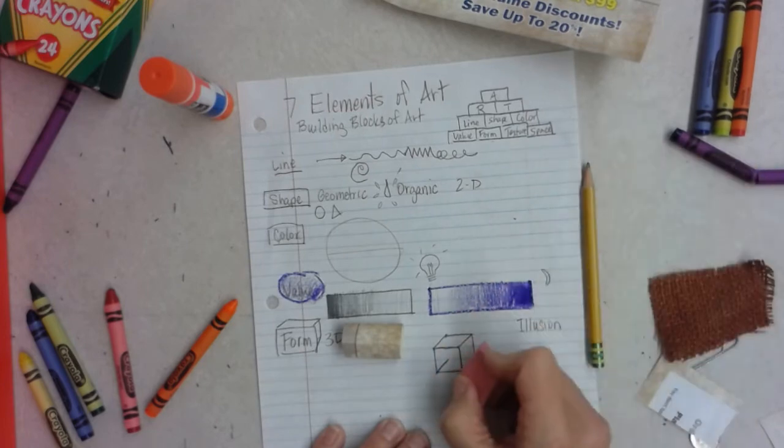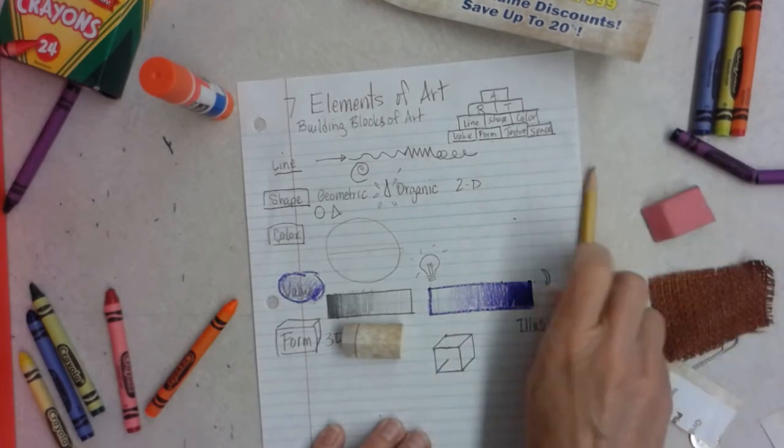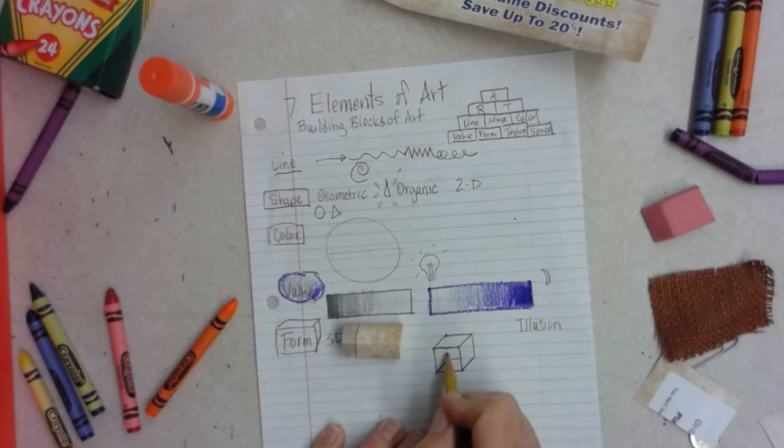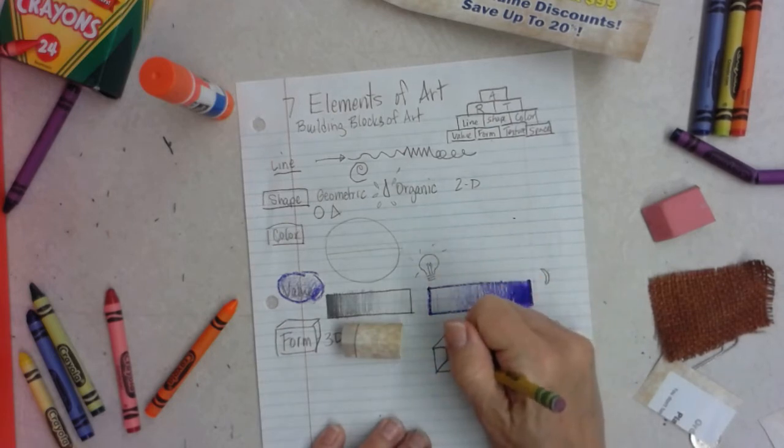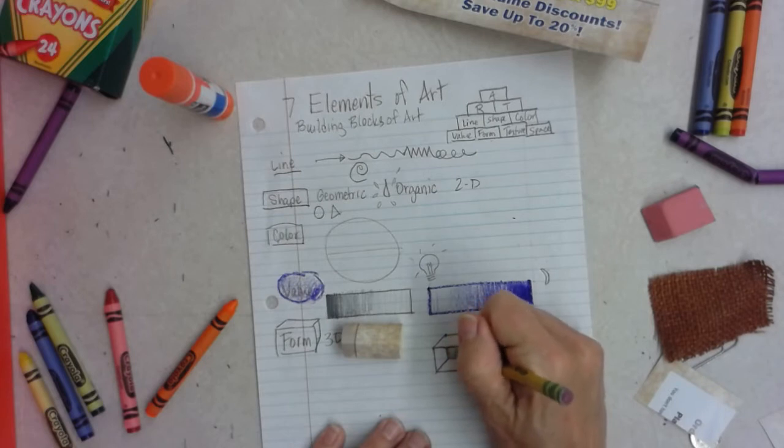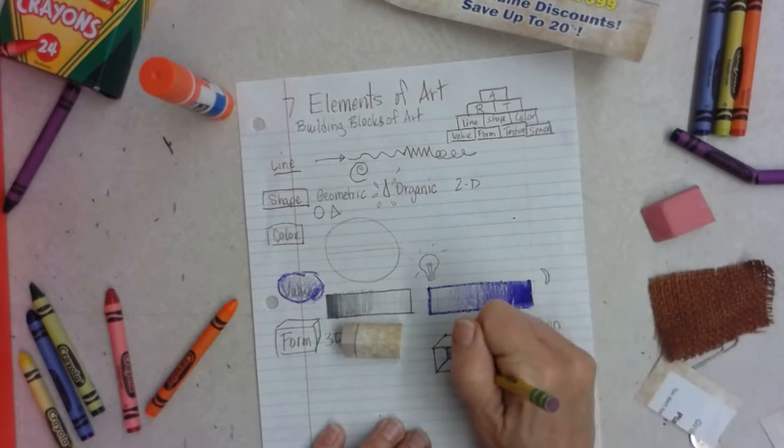Oh, that one would be showing. This one wouldn't be showing. So I've got to make sure this one shows and this one shows. Light's right there, but you can't have light inside the box, so this would be darker. My value would be darker in here.